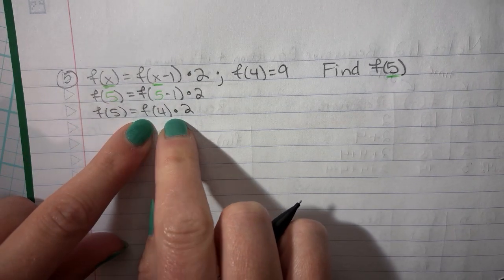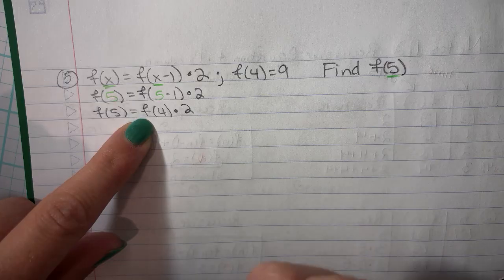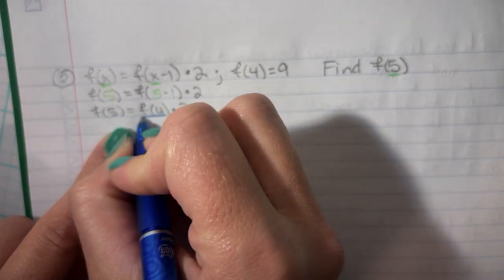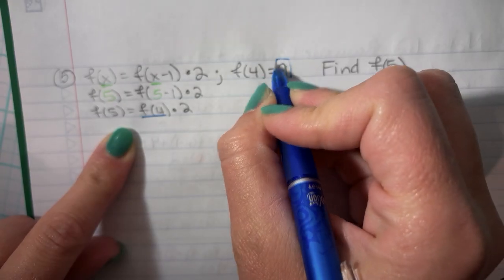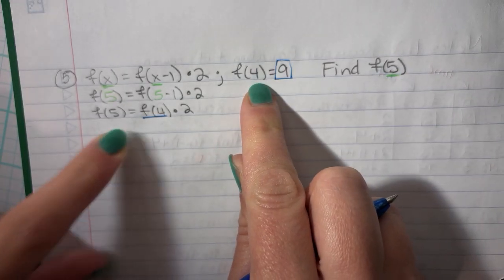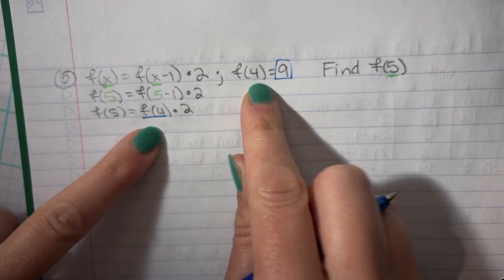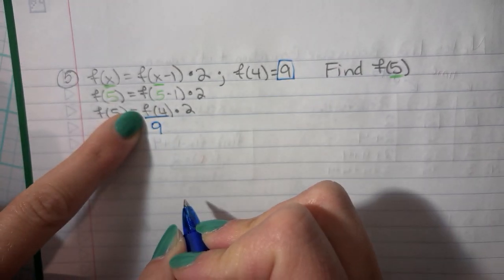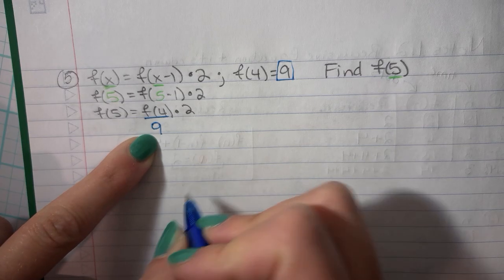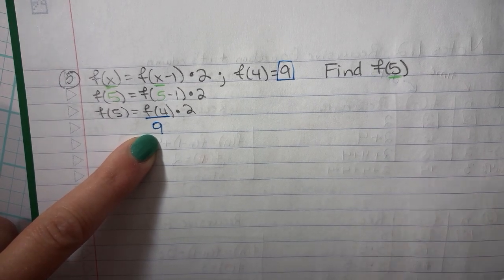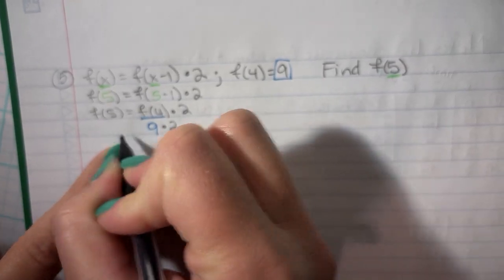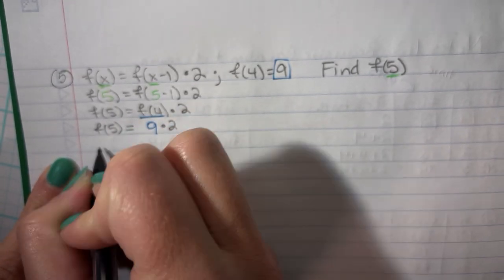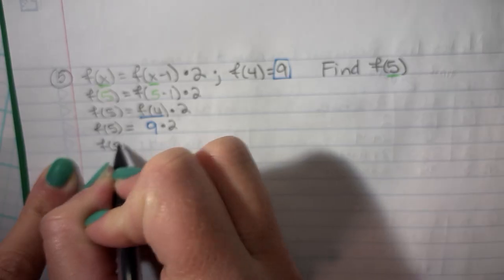I can't multiply this 2 yet to this f of 4 because that's not something we can do. However, this f of 4 equals 9. We wrote that earlier, that was given to us. So I'm going to replace this f of 4 with a 9, and that whole f of 4 goes away and is replaced by 9. Times 2 is still there. And now I get f of 5 equals 18.